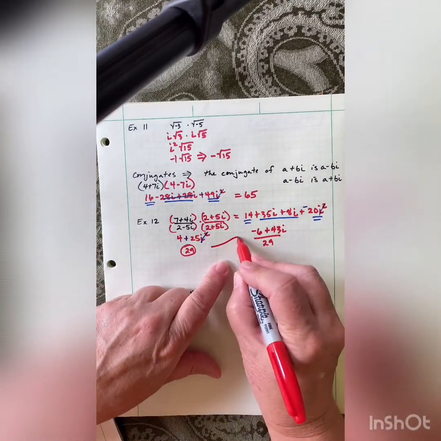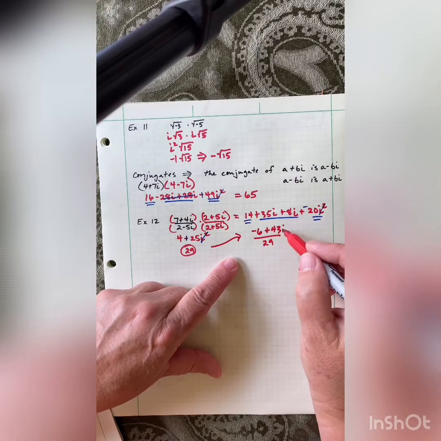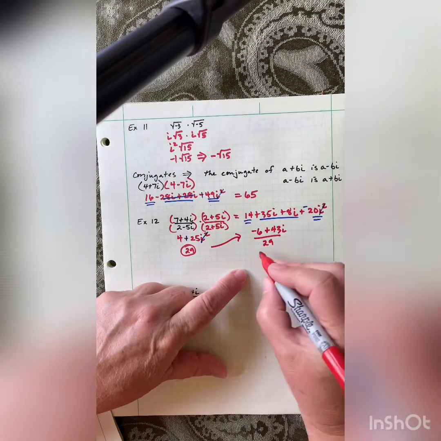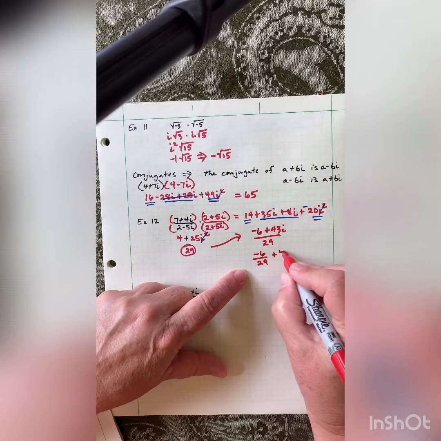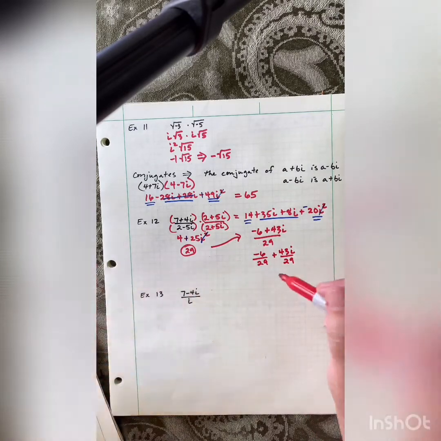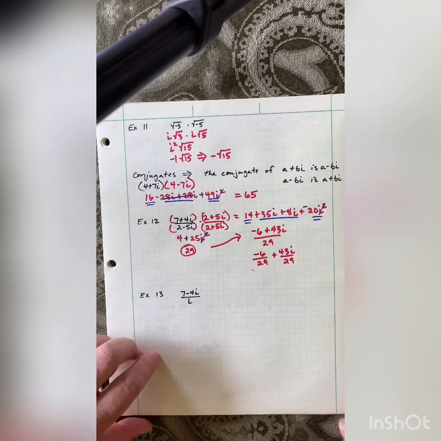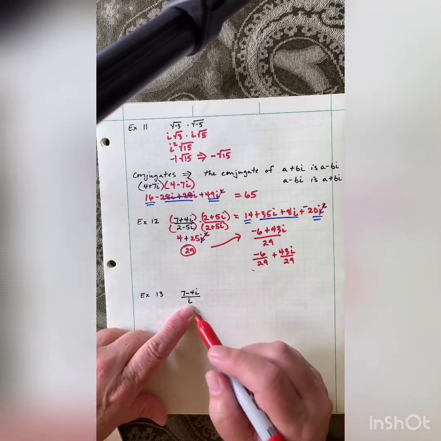This is pretty good, but we have our real and our imaginary mixed together. So the best way to write this answer is -6 over 29 plus 43i over 29. Okay, this is my real part, this is my imaginary part. They aren't mixed at all. Okay, let's take a look at this next one, which is a little tricky.